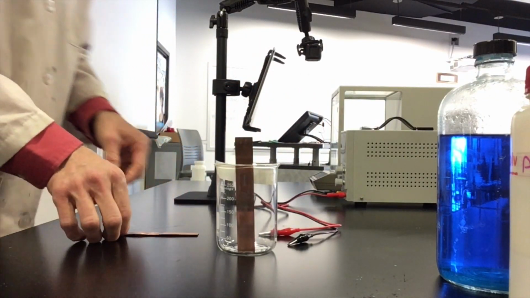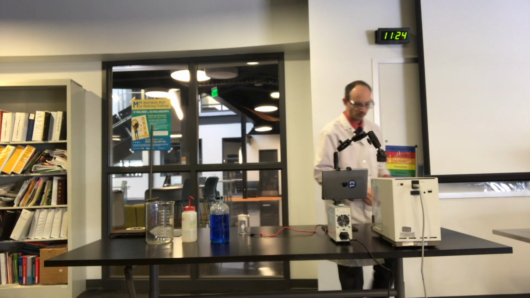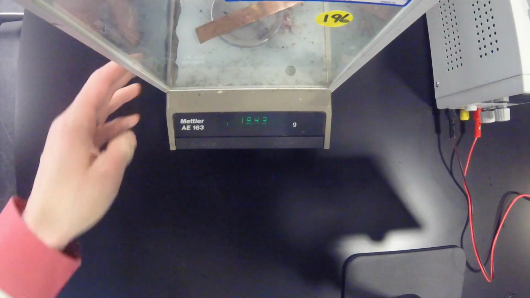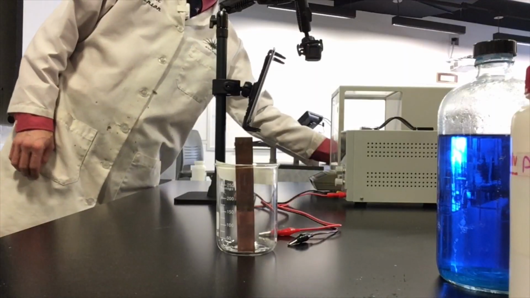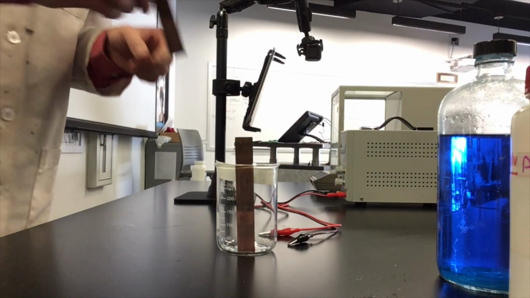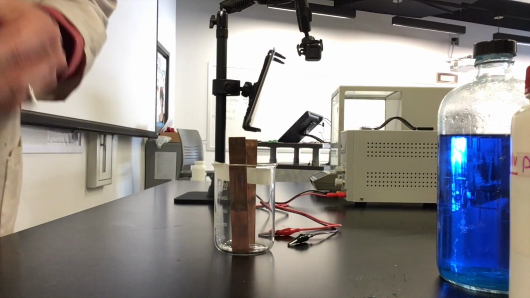Okay, and now here's Mr. Anode. I'm going to connect this one to the red lead. And the anode today is going to start off at 19.6205 grams. Okay, I'm going to put the anode over here.